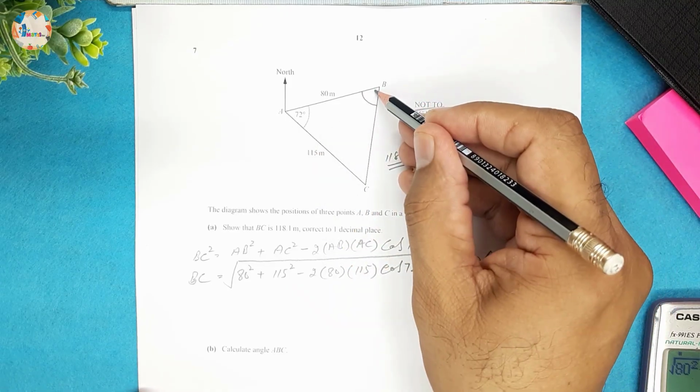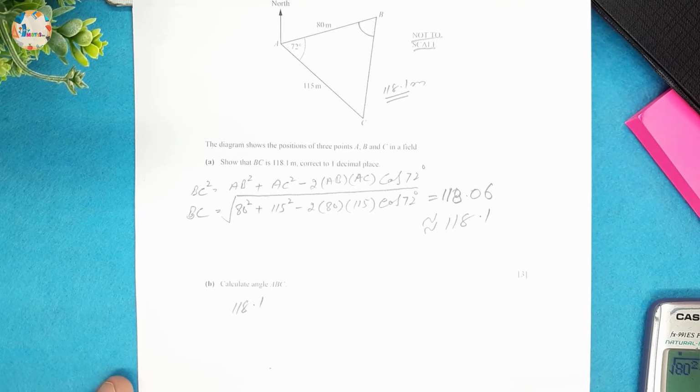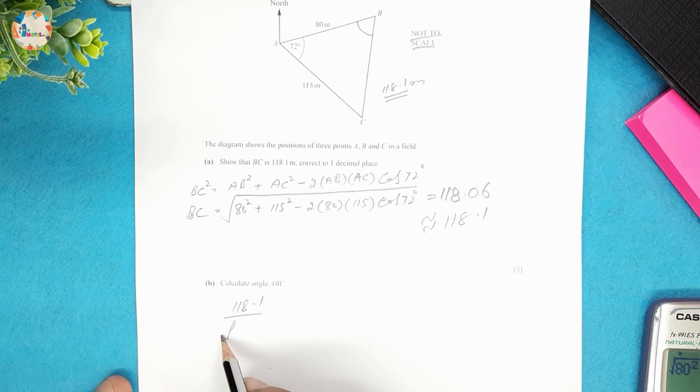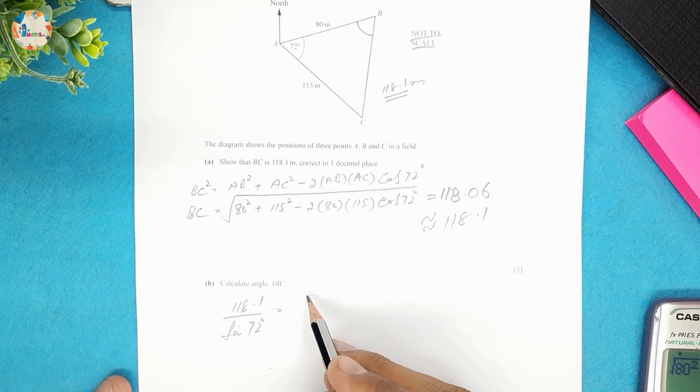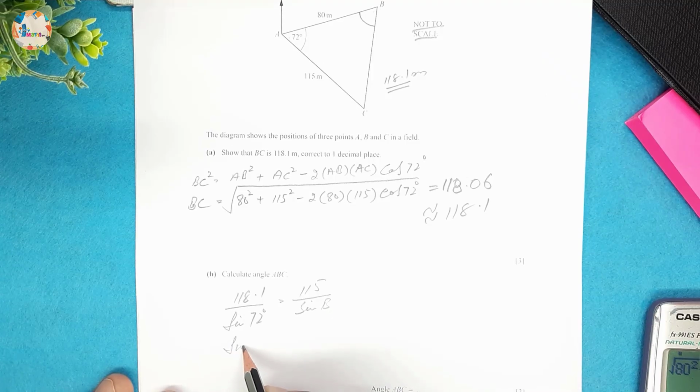Now this over this will be equal to this over this, so we can apply the sine rule. So 118.1 divided by sine of 72 degrees will be equal to 115 over sine of B. So sine of B will be equal to 115 into sine of 72 degrees divided by 118.1.